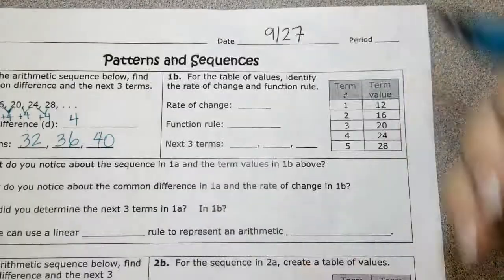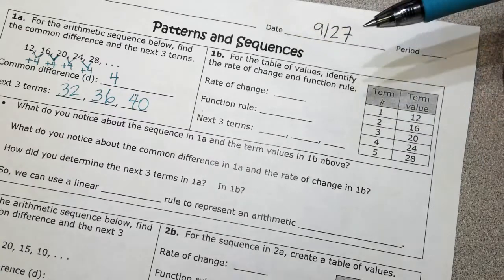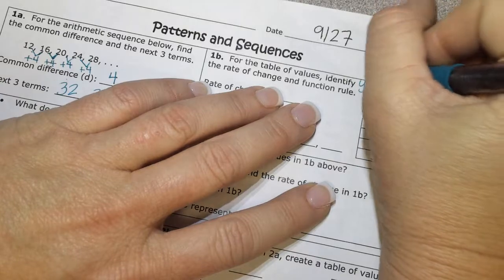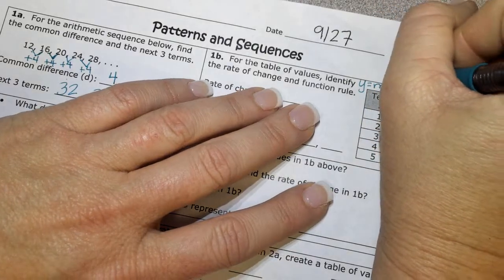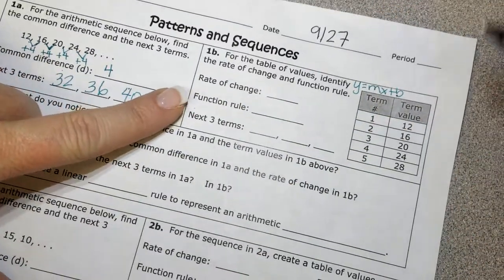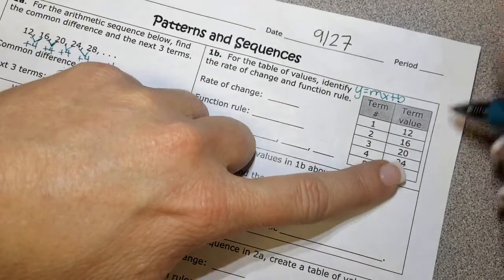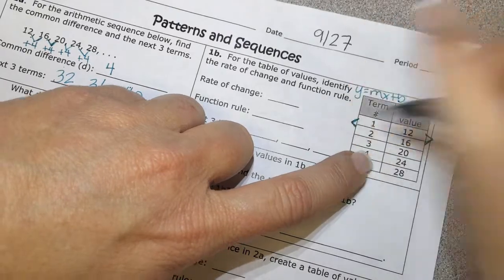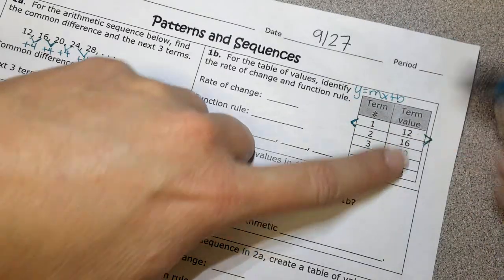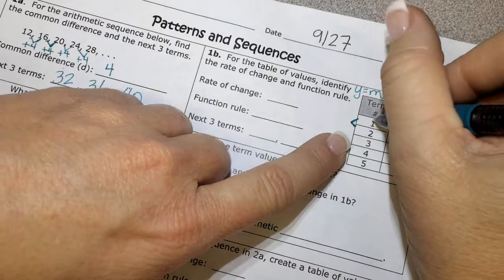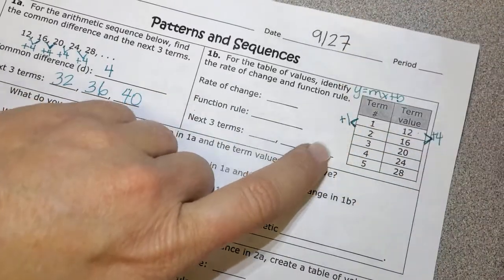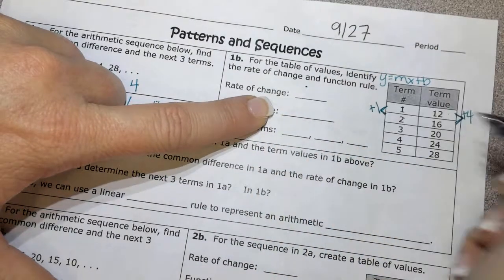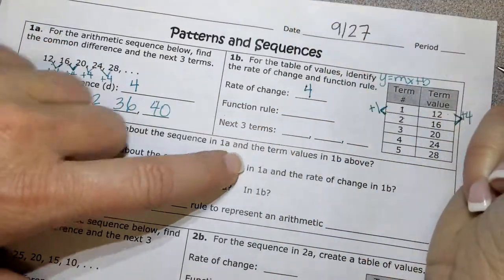Okay, so now for 1B, I want to identify the rate of change and my function rule. My function rule is going to be in the form of y equals mx plus b. So for my rate of change, I'm just going to do delta y over delta x, or you can easily do your stat edit here. So I see from 12 to 16, I'm increasing by 4, and from 1 to 2, I'm increasing by 1. So then that means my rate of change would be 4 over 1, which is just going to be 4.